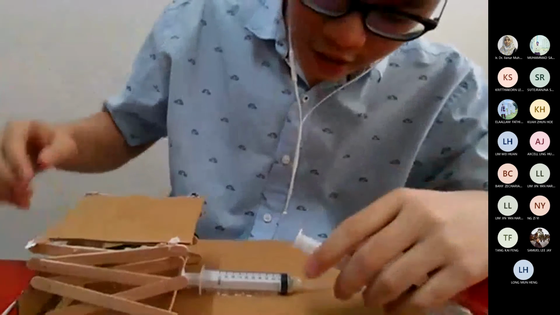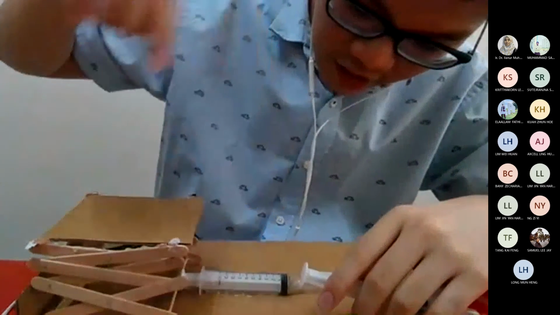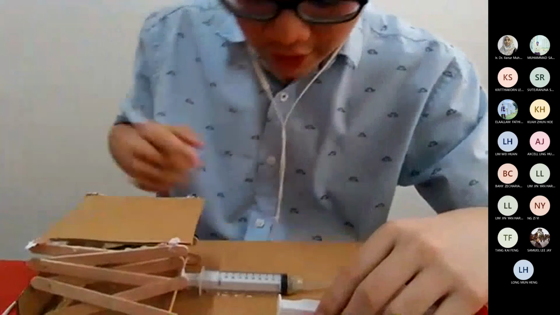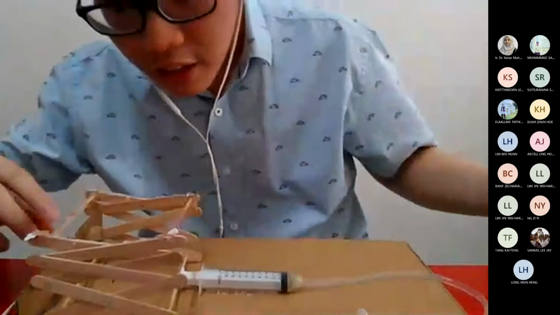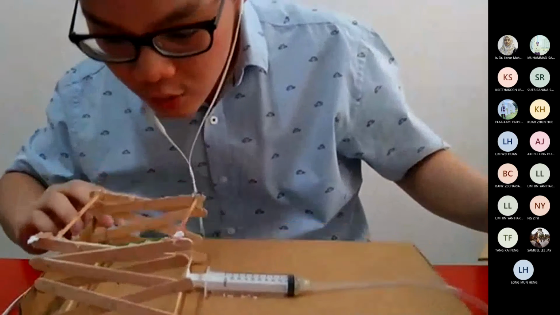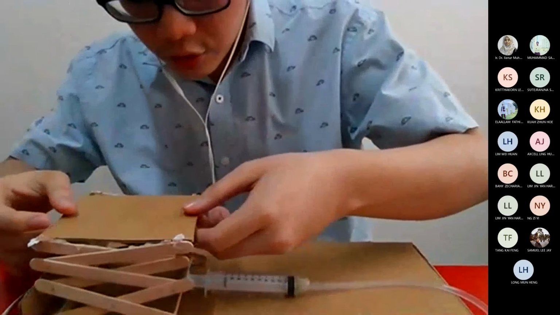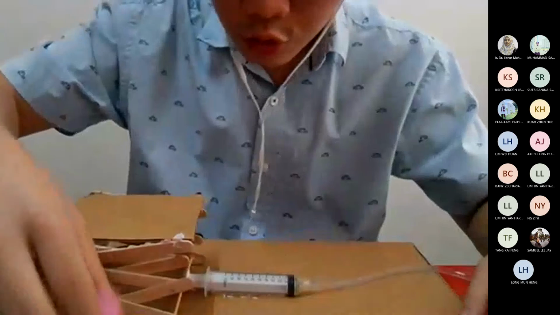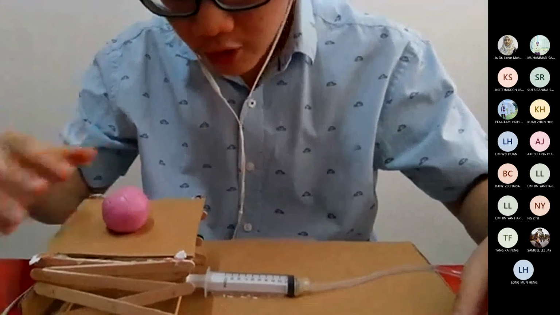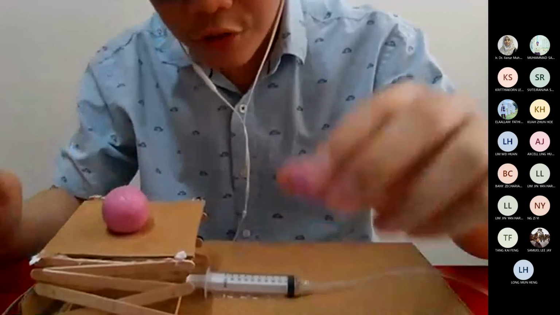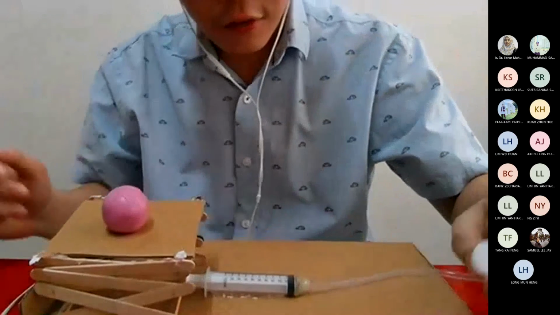As you can see, how I stick it here, I use the super glue gun and the bamboo stick to stick it here. So as you can see right here, I just put this up here to prevent the ball from dropping or something like that. And the last one is the 50-gram ball. So this is 5 times the weight of this one.